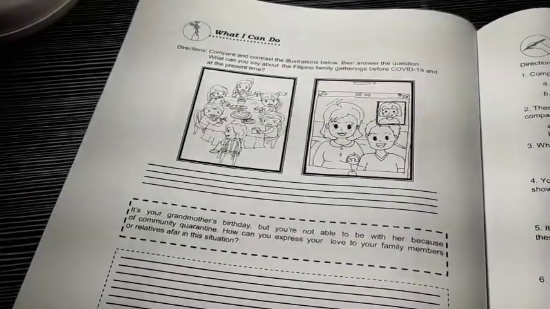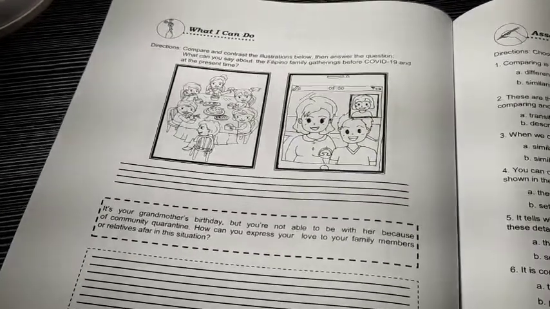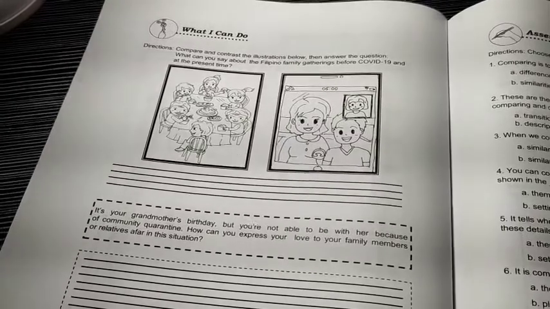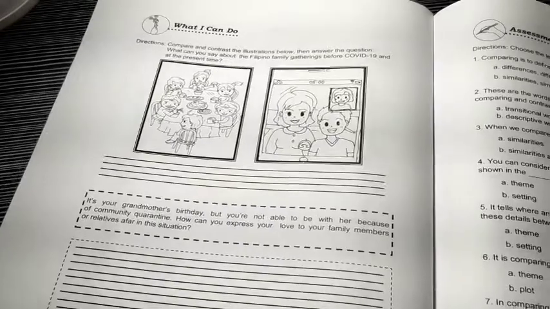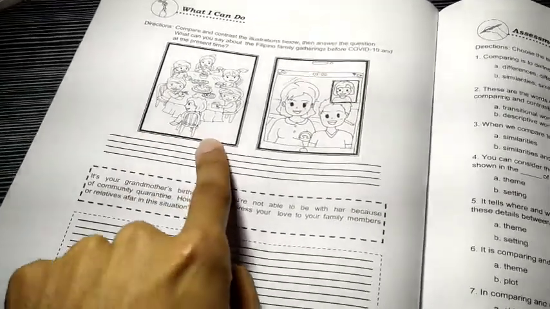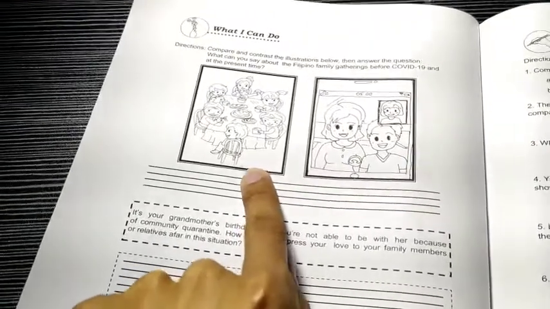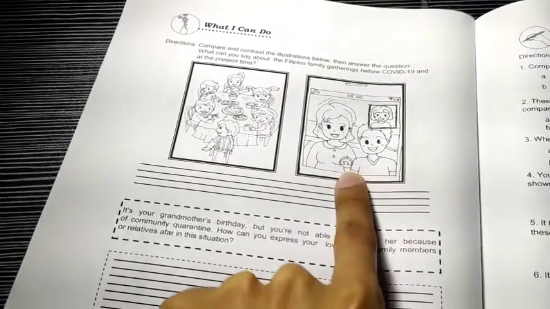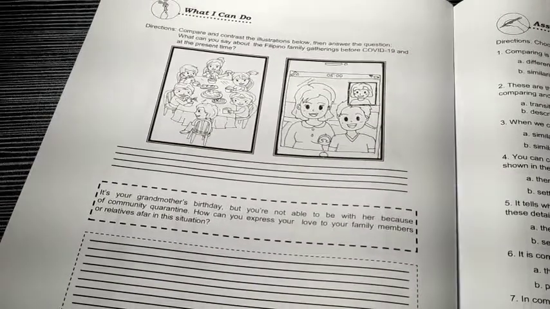And then we have what I can do. Compare and contrast the illustration below. Then answer the question: what can you say about the Filipino family gatherings before COVID-19 and at the present time? So, as we can see here, this is the illustration of Filipino family gatherings before COVID-19, and this one is at the present time. So you will just compare and contrast their similarities and their differences.